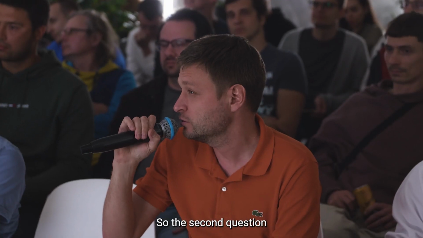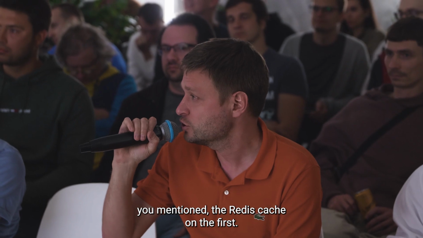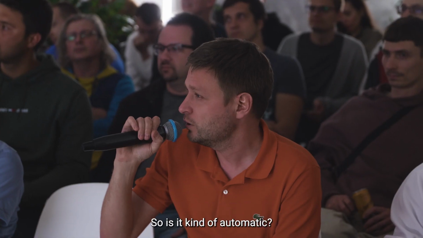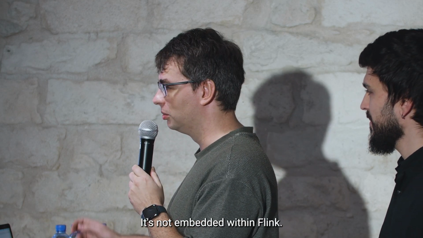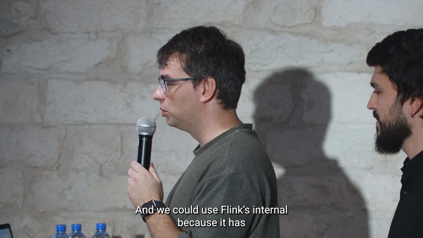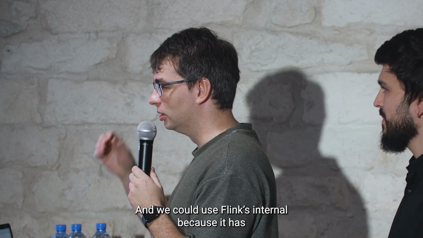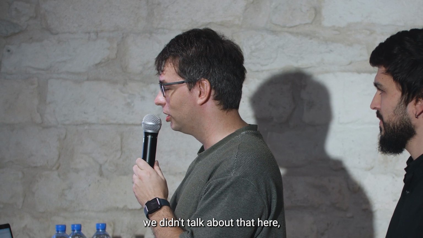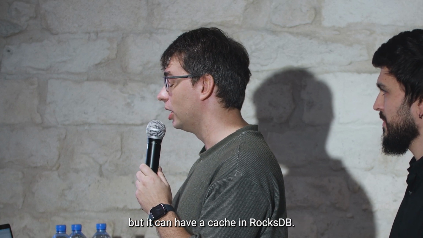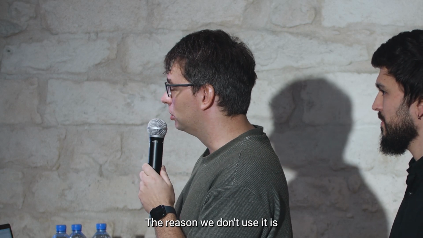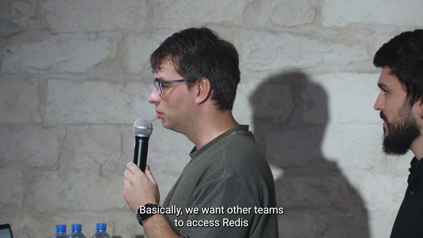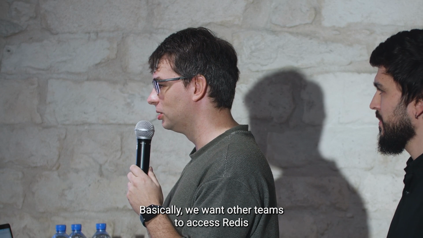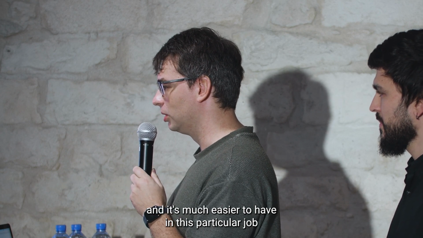The second question: you mentioned the Redis cache on the first job. Is it kind of automatic? No, it's our own Redis. It's not embedded within Flink, and we could use Flink's internal cache because it can have a cache in RocksDB. We didn't talk about it here. The reason we don't use it is because we want to build services on top of the Redis. Basically, we want other teams to access Redis, and it's much easier to have it in this particular job.